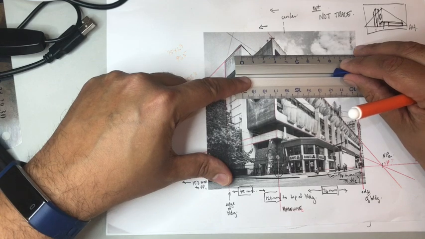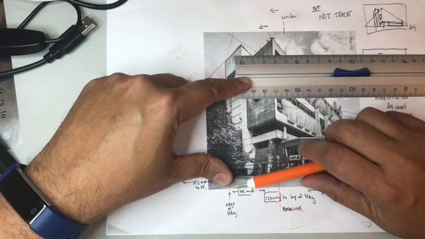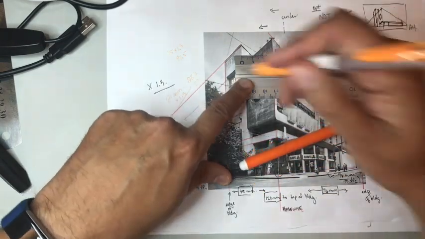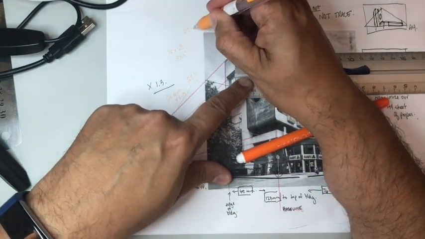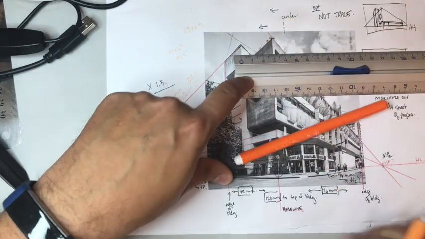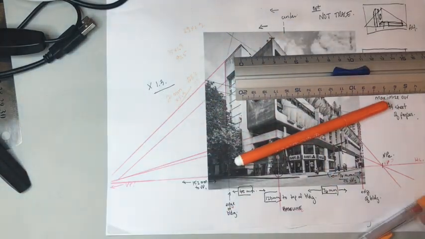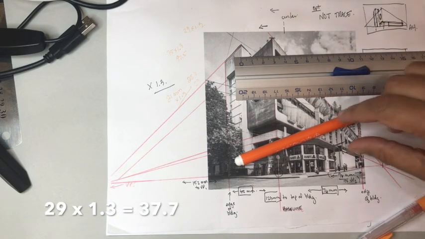Now next I'm going to measure the corner of that second building structure to the left side. And I'm going to measure that out at 29 millimeters. And of course I need to multiply that by 1.3. And that's going to give me 37.7. So let's see what happens when I start to block in that major form too.